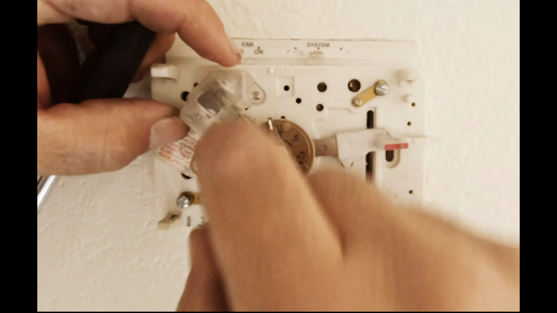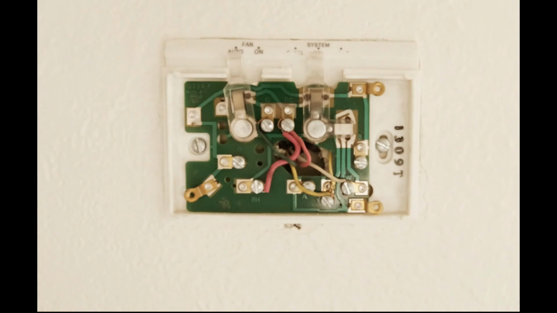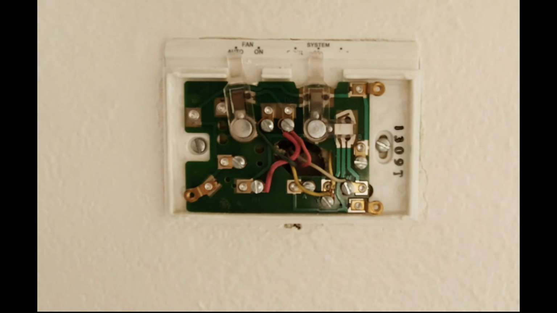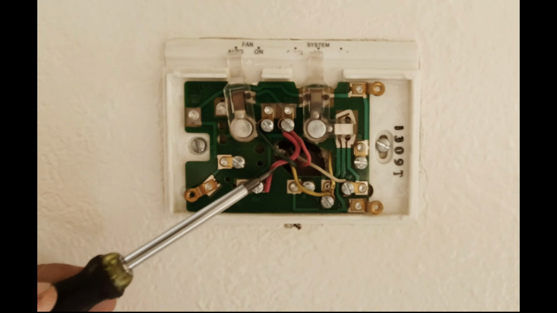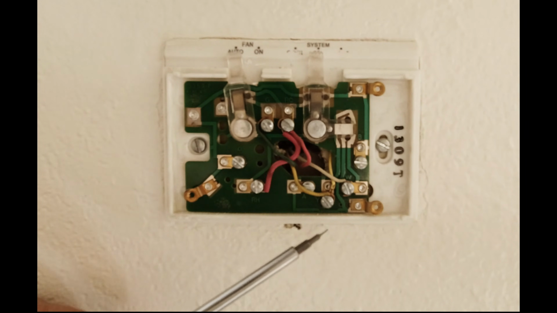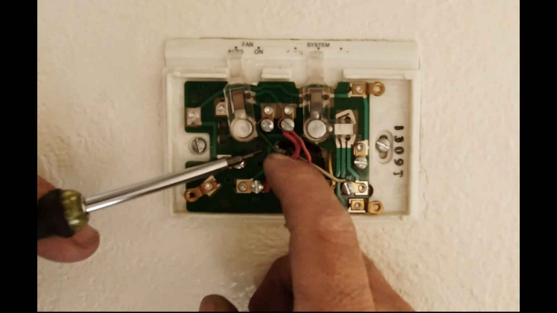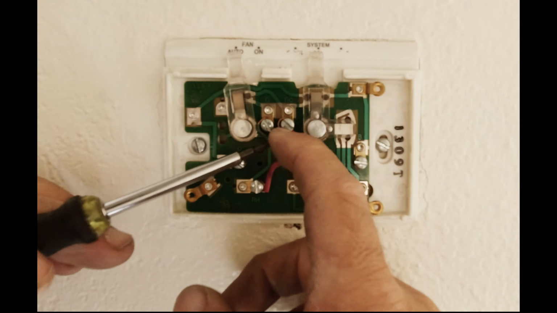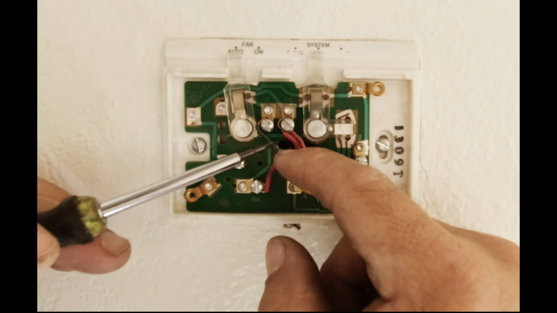And see, this is just an old style or different style thermostat. So now I got the plate off. That was just 3 screws. Now you're going to see here, in this case, there's 4 wires coming from the unit. Some of them have 5 wires because they have a blue wire. But if it has more than 5 wires, then it's probably a heat pump, and this video may not be good for those units. This video is mainly for package units or split systems that are not heat pumps.